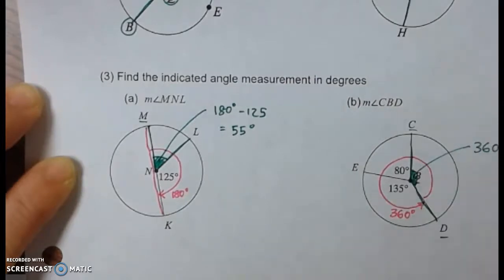Take away 80 and take away 135 degrees, because that's what's going to be remaining. 80 plus 135 is 215. 360 take away 215: 60 take away 15 is going to be 45, so it's 145 degrees.